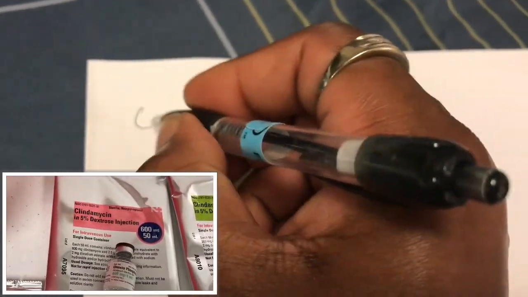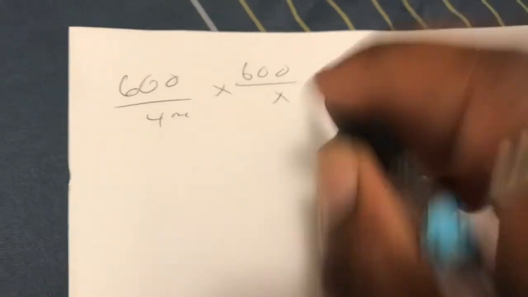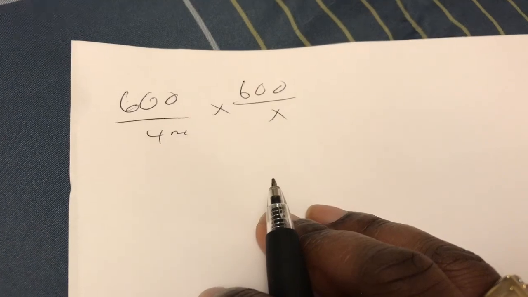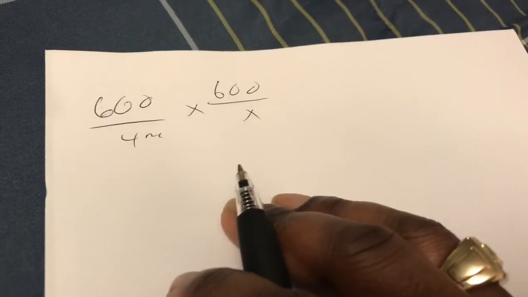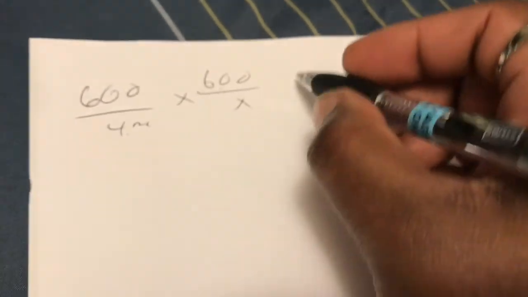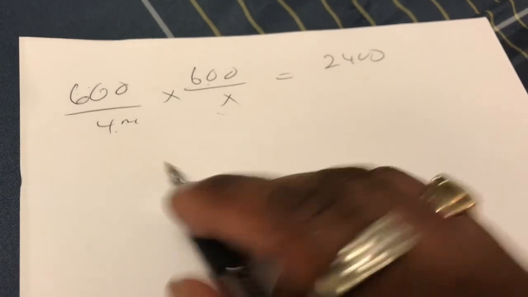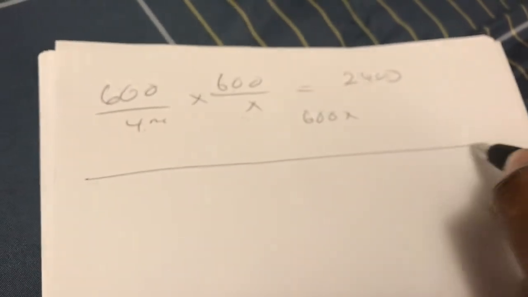Guys, let's move on to the next IV bag. So, vial size is 600 over 4 ml. And the bag that you saw is 600 over X. Now, if you're smart, everyone should say that 4 mLs should make that bag. But for people who don't know and don't understand, let's do the math. So 4 times 600 gives you what? 2,400. And 600 times X gives you what? 600X. Alright? Let's rewrite that formula over.